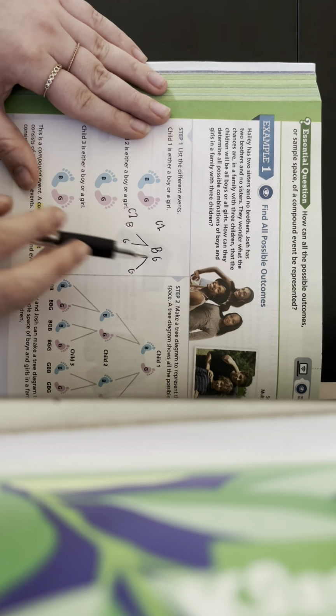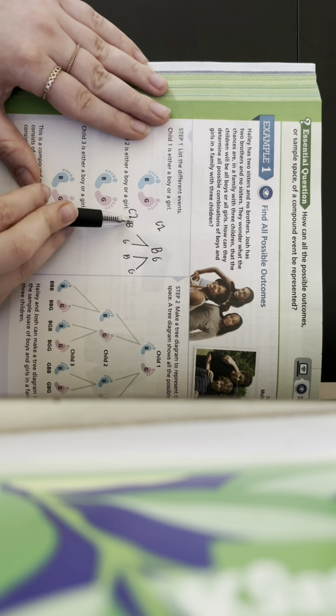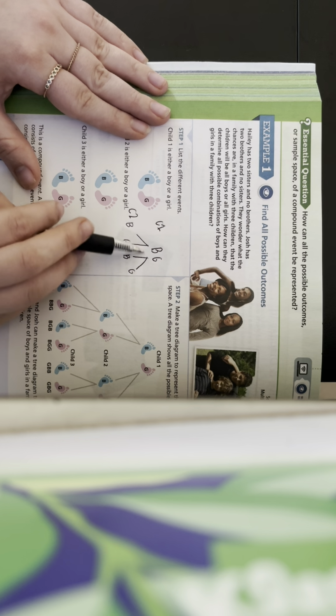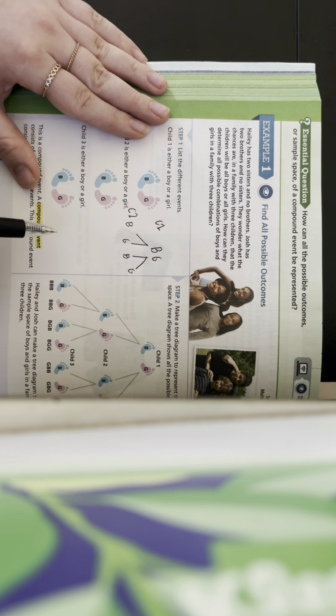These are all the possible outcomes. If you have a boy, you could have a boy. If you have a boy, you could have a girl. If you have a girl, you could have a boy. If you have a girl, you could have a girl. These are all our possible outcomes.